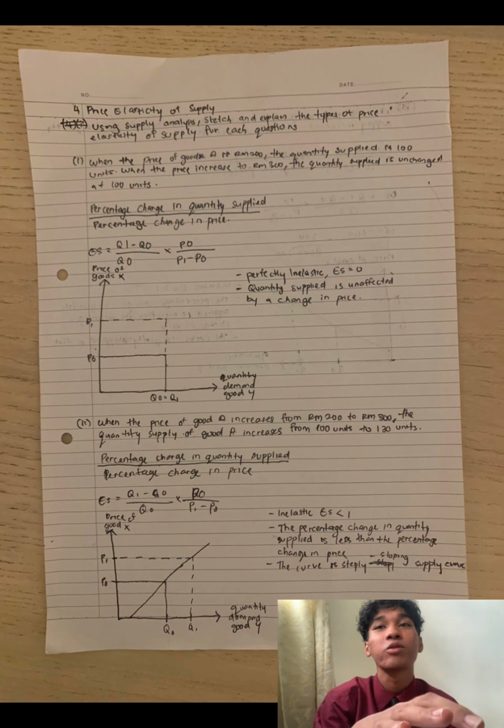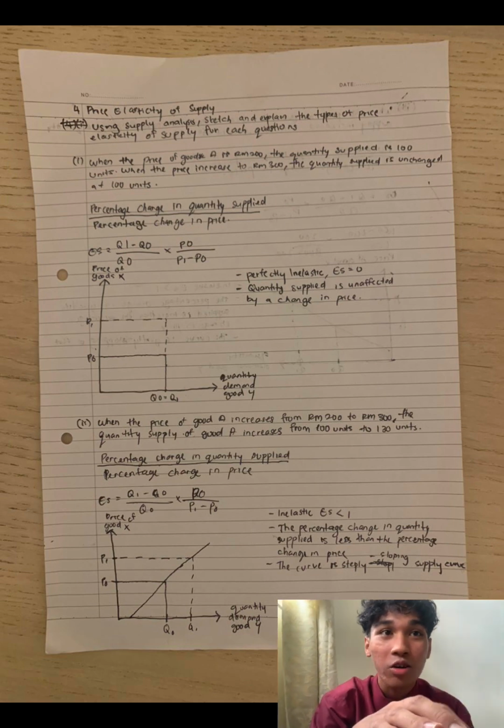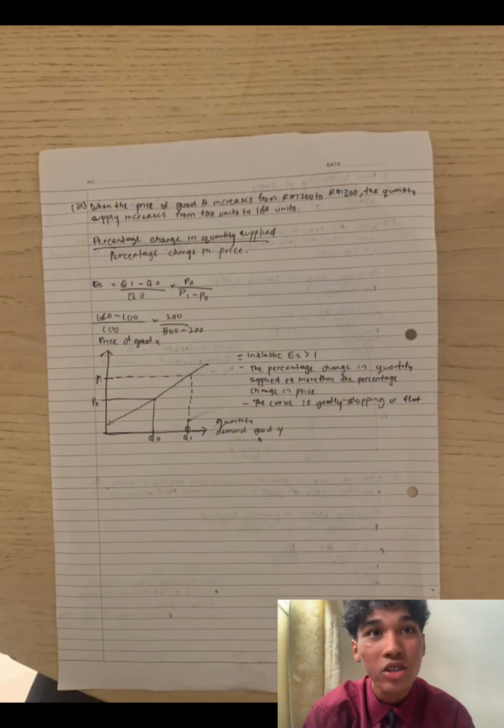So we move on to Roman 3. When the price of good A increases from 200 to 300, the quantity supply increases from 100 units to 180 units. So using the same formula, the result is 180 minus 100 divided by 100, multiplied by 200 divided by 300 minus 200.